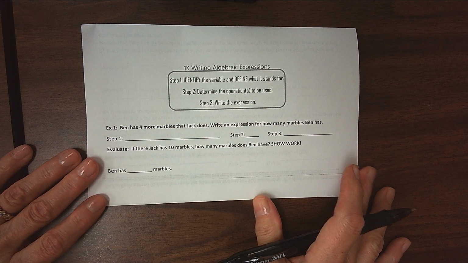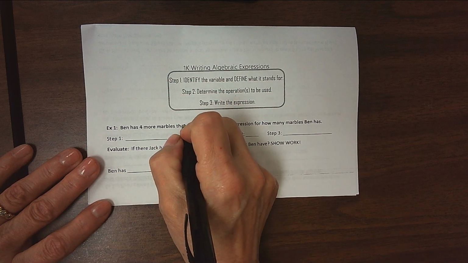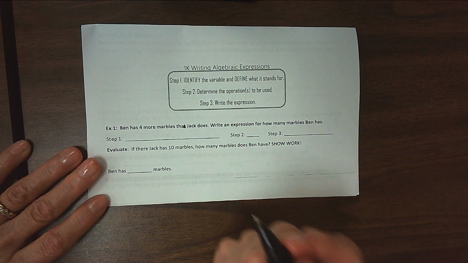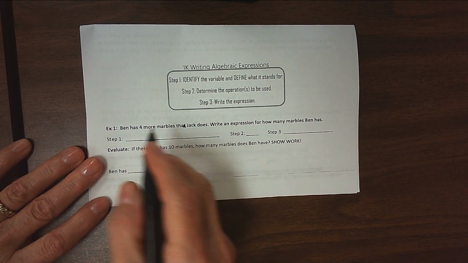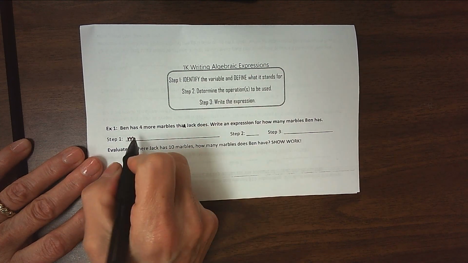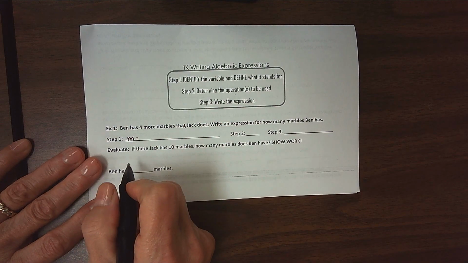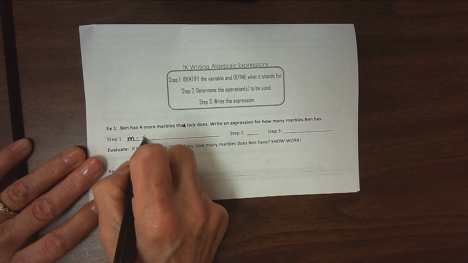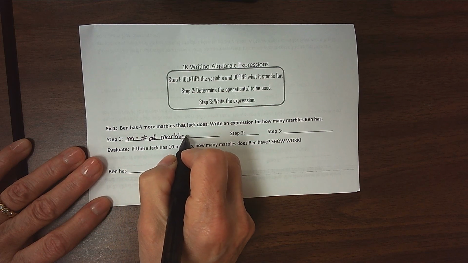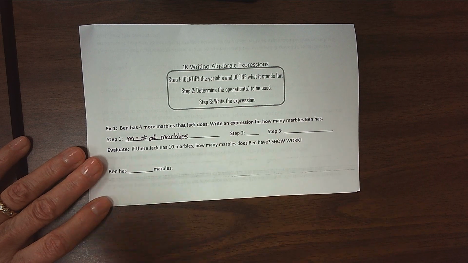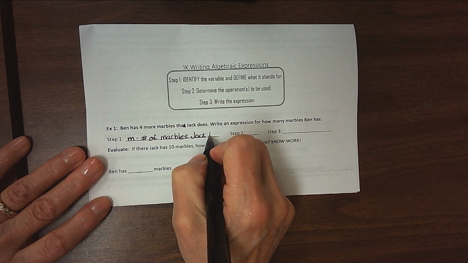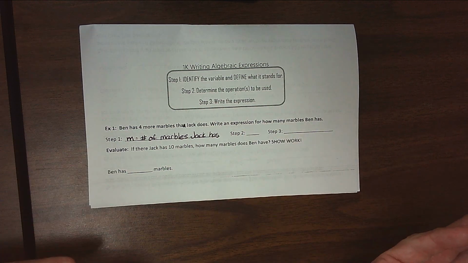So here's our first example. Ben has 4 more marbles than Jack does. Write an expression for how many marbles Ben has. The thing we don't know is how many marbles Jack has, so that'll be our variable. We'll call that M. We're identifying the variable, and defining it just means to tell what it stands for. So M is the number of marbles that Jack has. So Jack has M marbles.